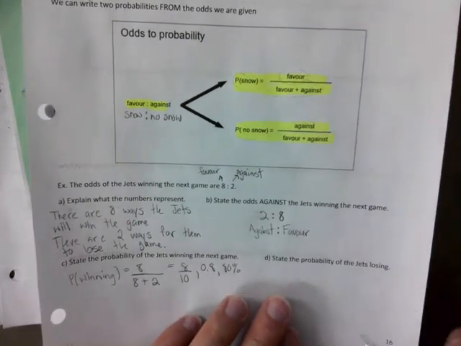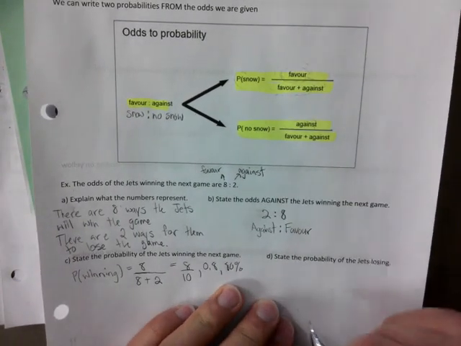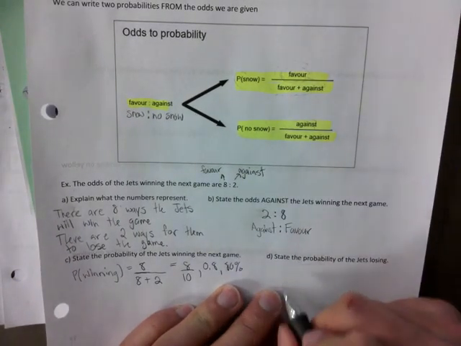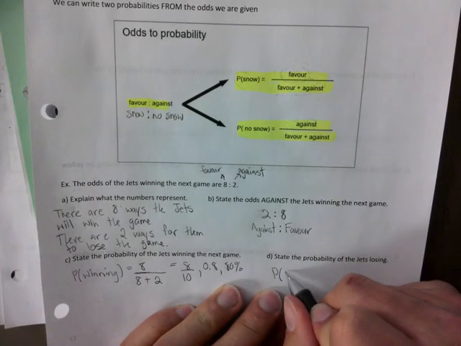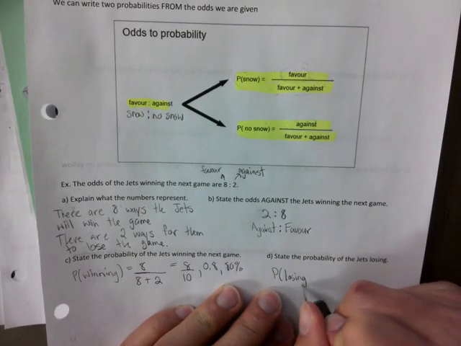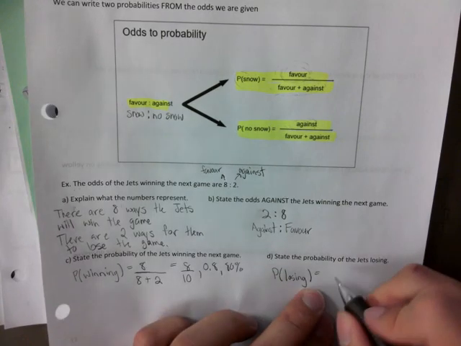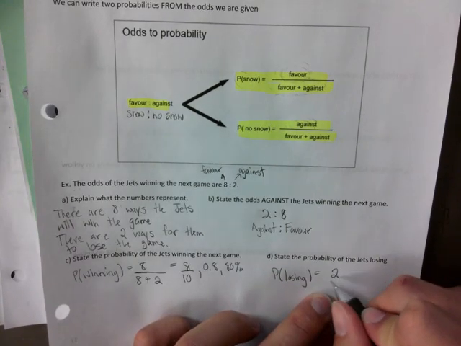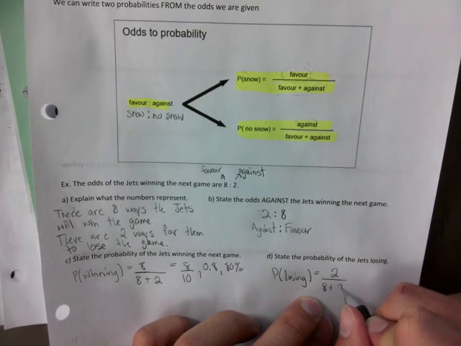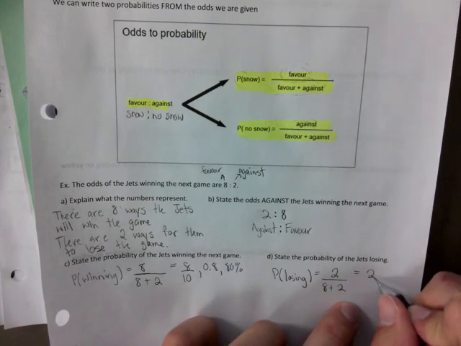And then the probability of the Jets losing the game, the same way. The probability of losing would be 2 over 8 plus 2, so just 2 over 10.